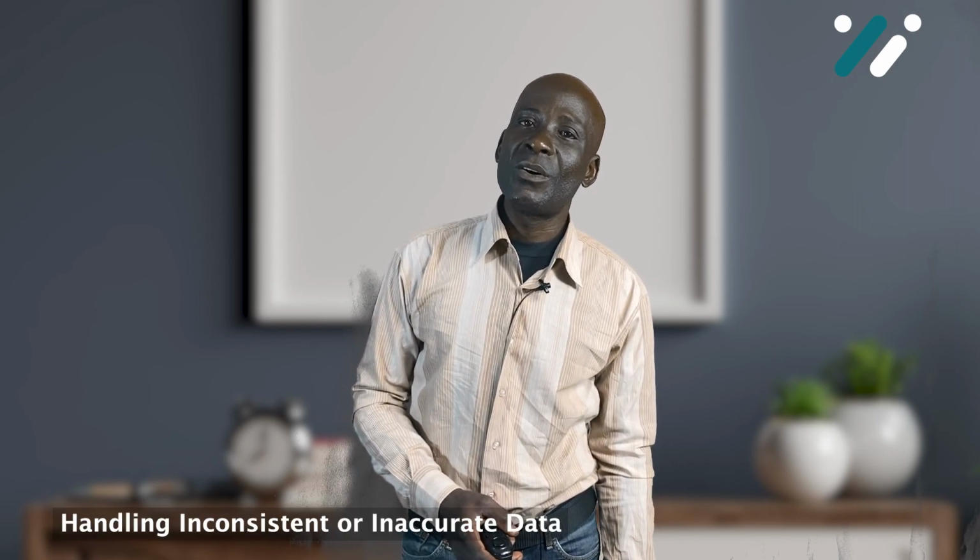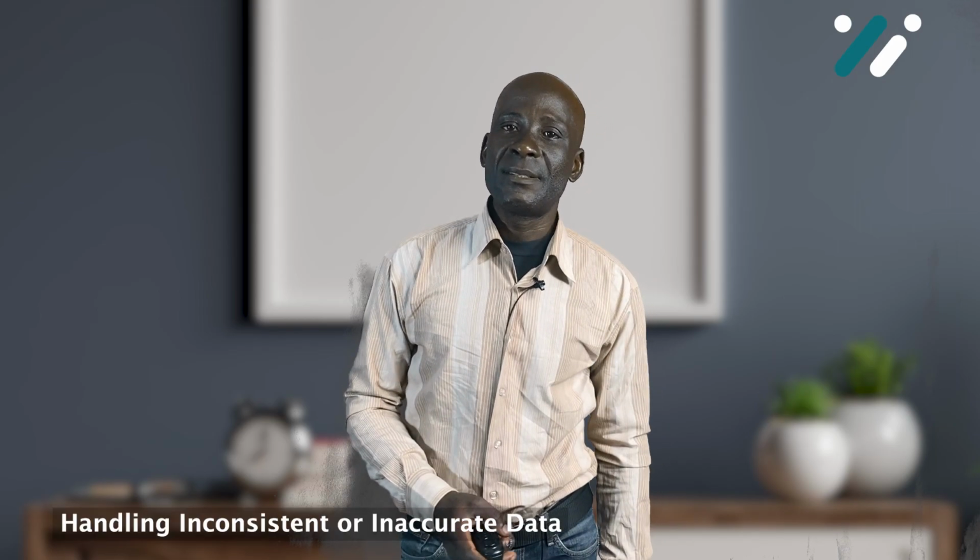Another data cleaning and pre-processing step is handling inconsistent or inaccurate data. You have to apply data validation rules to check for inconsistencies in your data, such as data type mismatches, format errors, or logical constraints.